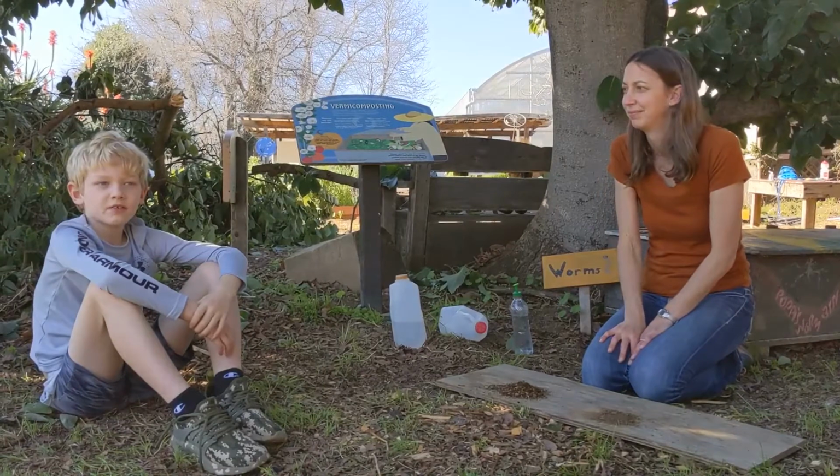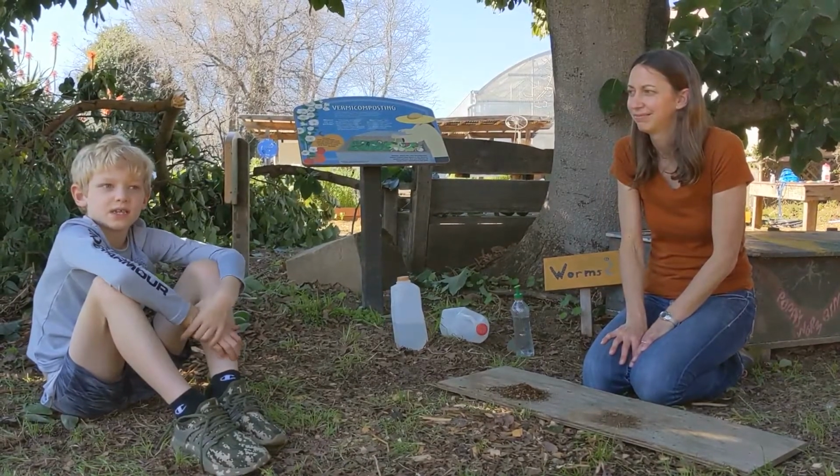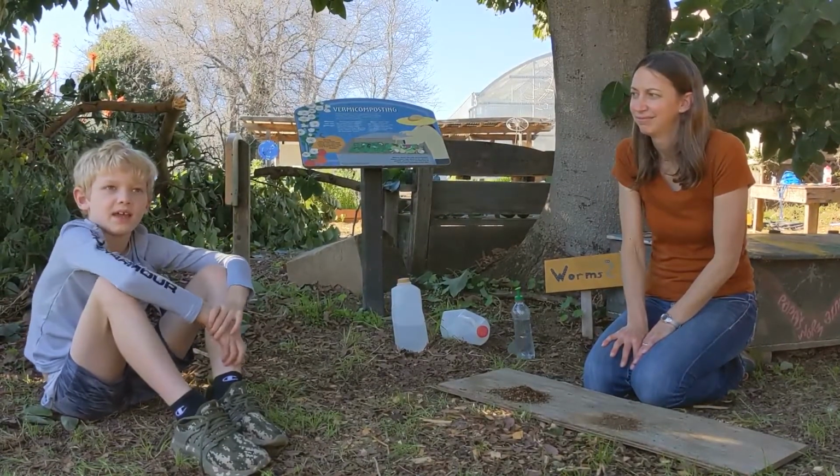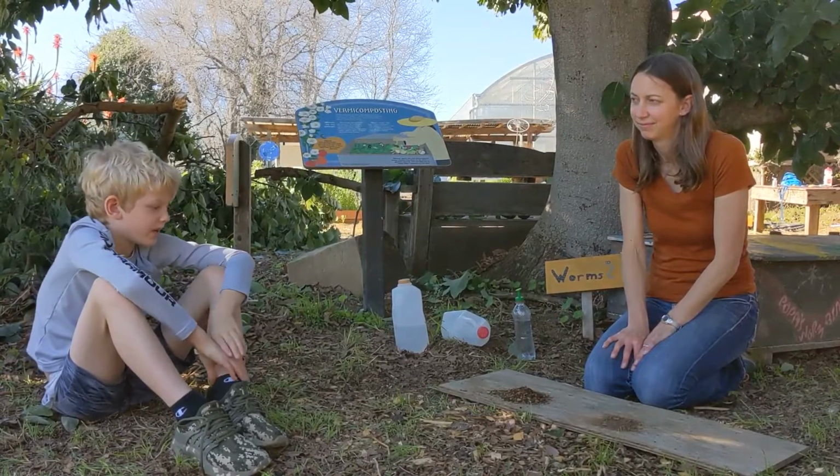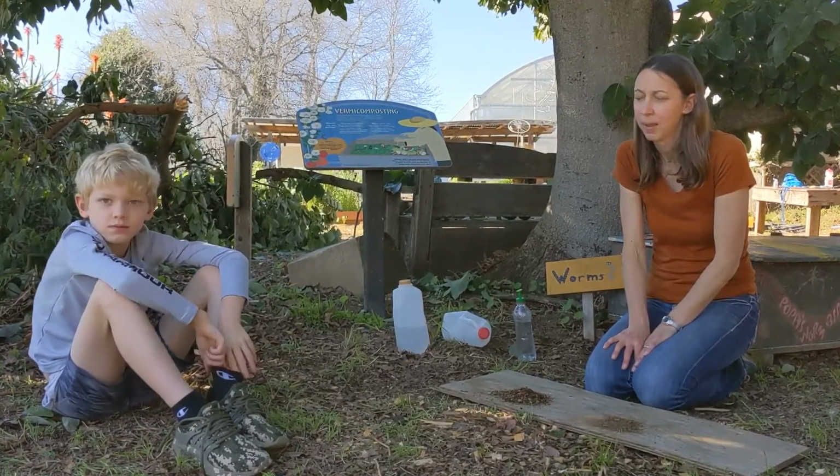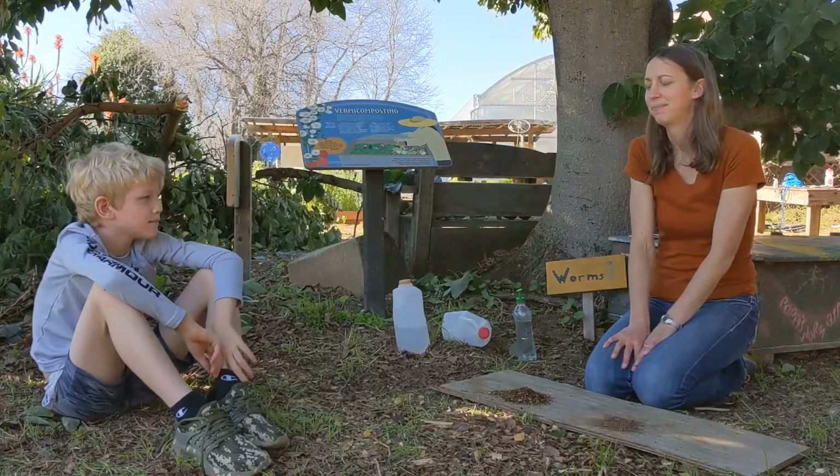Go. I think we should plant it in the moist one because it's very moist and it's moist and it has lots of nutrients in it. Bump, bada bump, bump. Bump, bump.